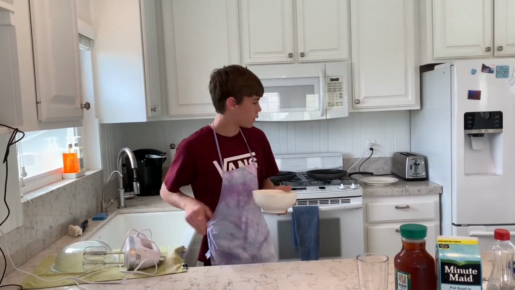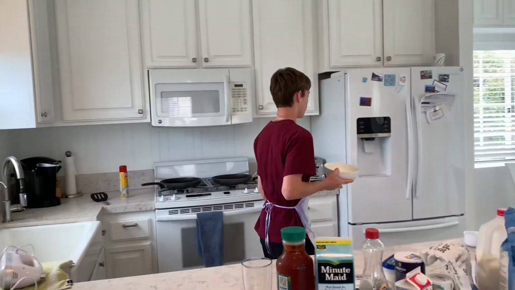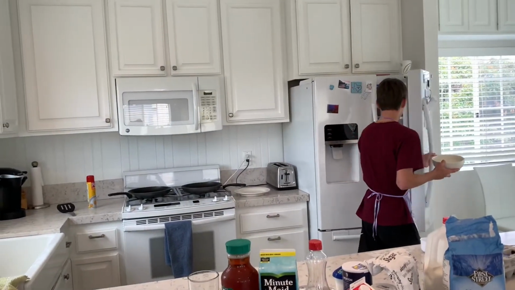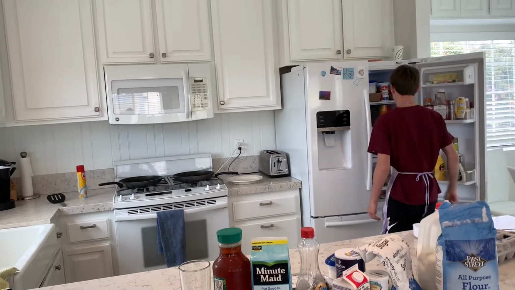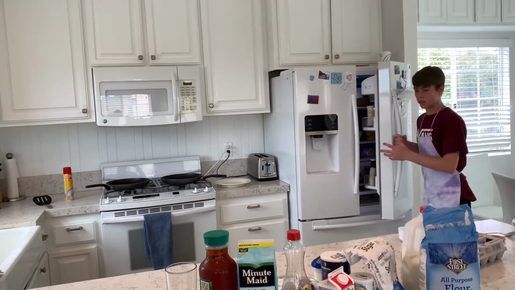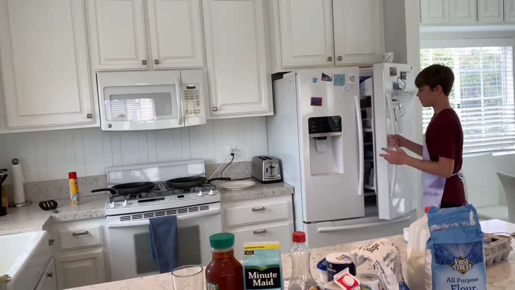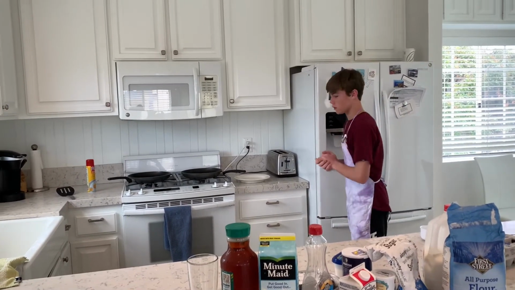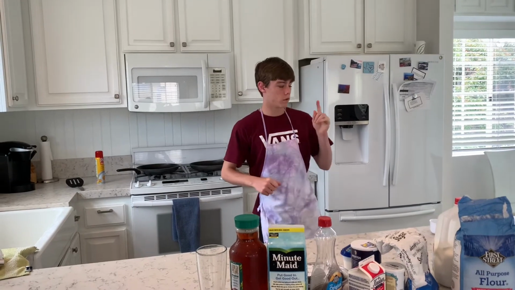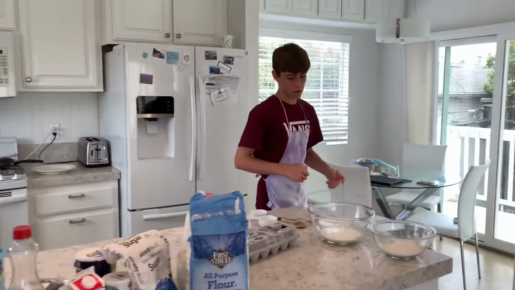So next we'll place this in the fridge. And this would be an example of an exothermic reaction, because the energy inside of the whipping cream is being exerted into the colder air inside of the fridge. And next we'll move over to the pancake solution.